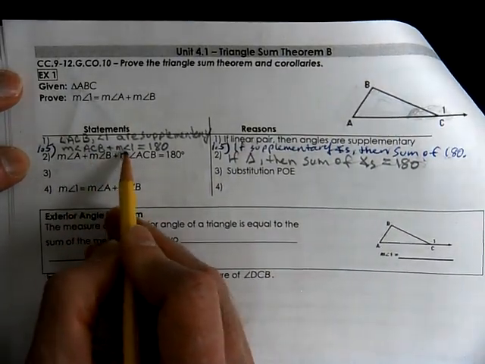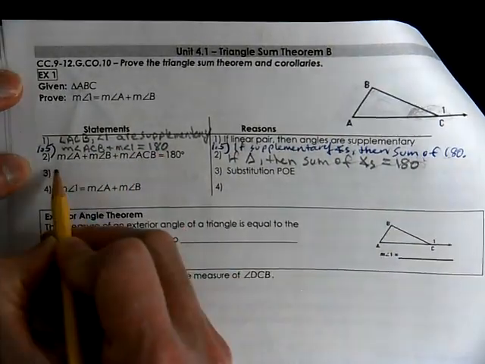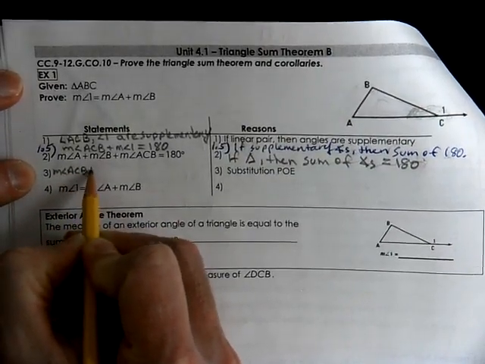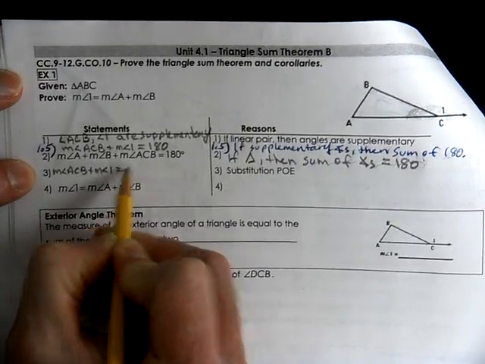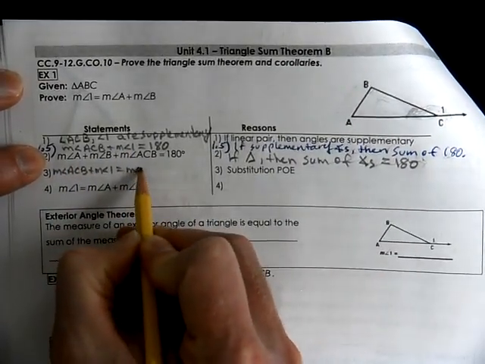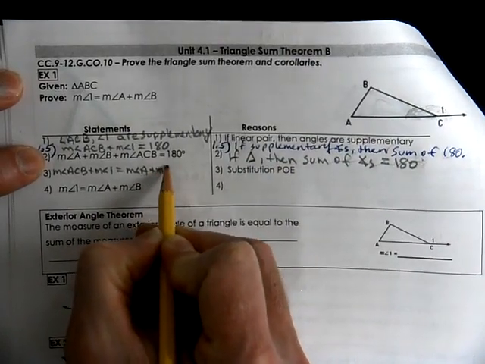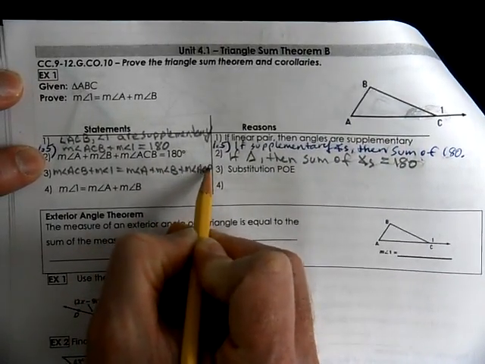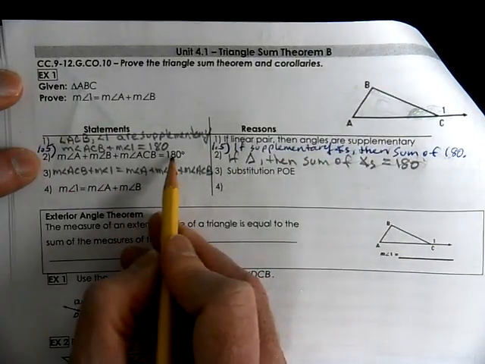We know that those two angles equal 180. The measure of angle ACB plus the measure of angle 1. And we also know that the measurement of angle A plus the measurement of B plus the measurement of angle ACB equals 180.